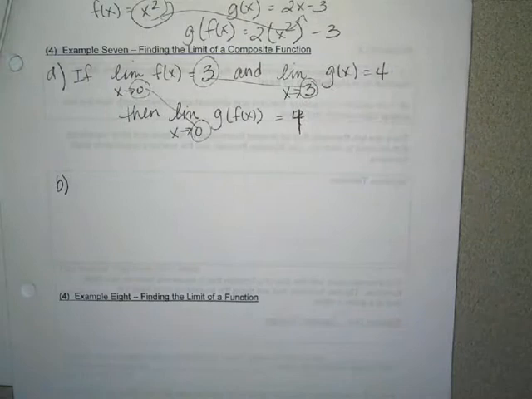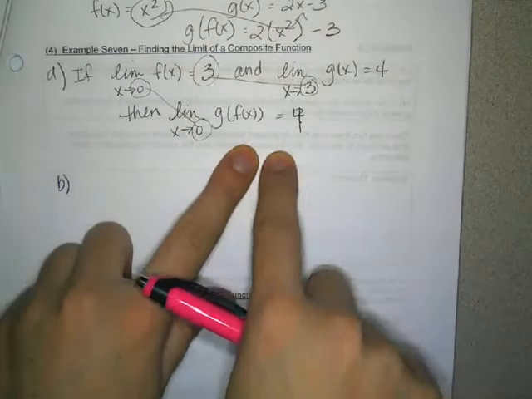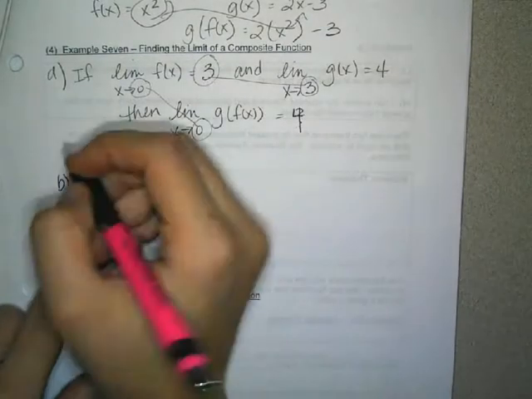Now, I haven't written out the whole property for you, but this is just a property of composite functions. Those things will always link up, and then your final limit value, if those things link up, will be the last limit value there. So, I'm going to do another one just to show you that the same link ups happen.